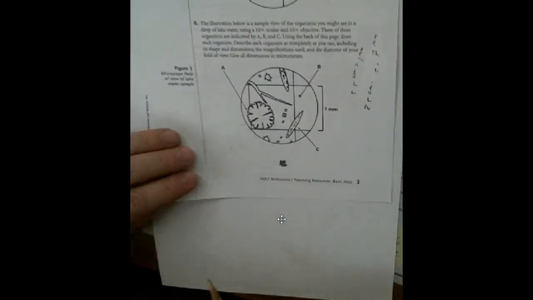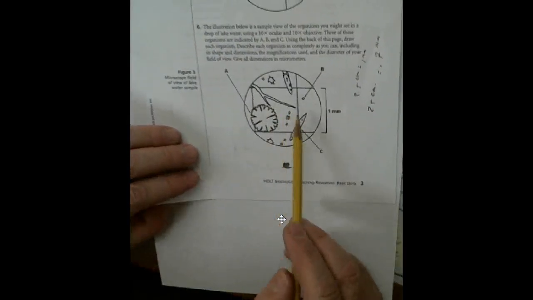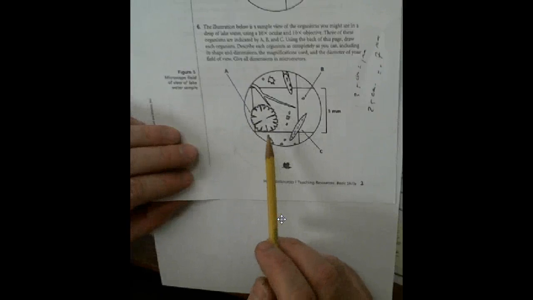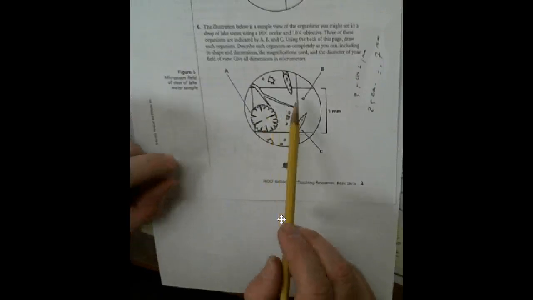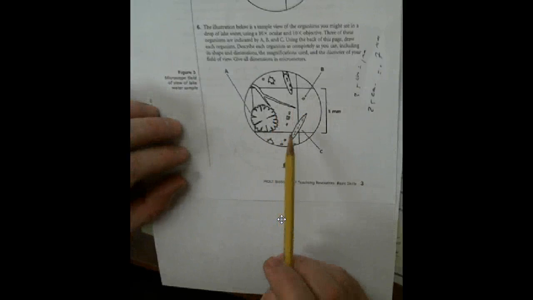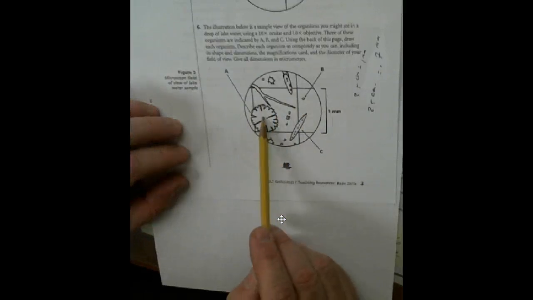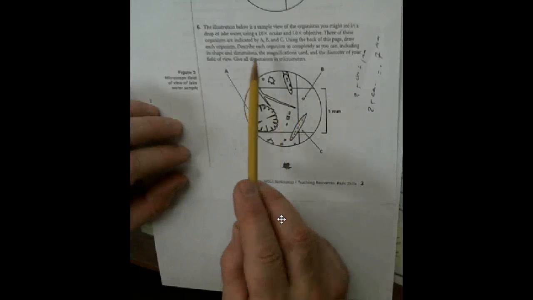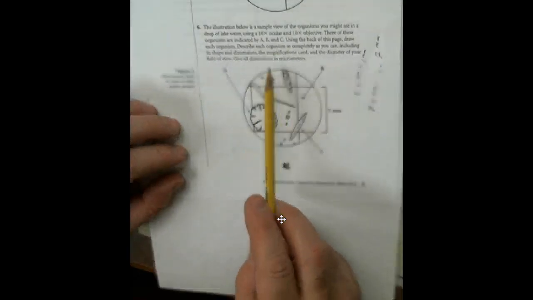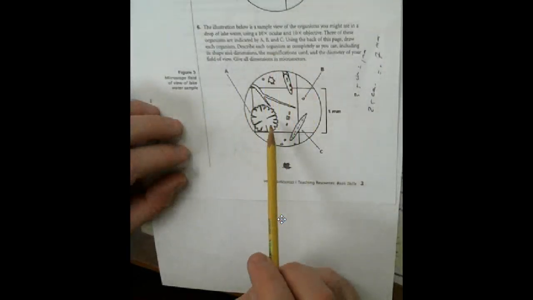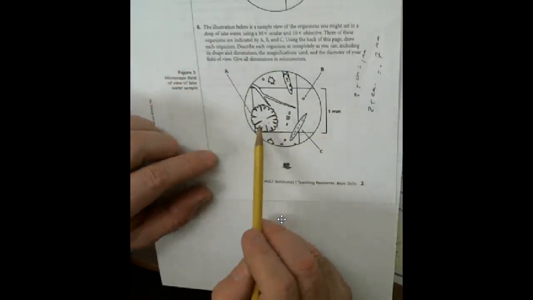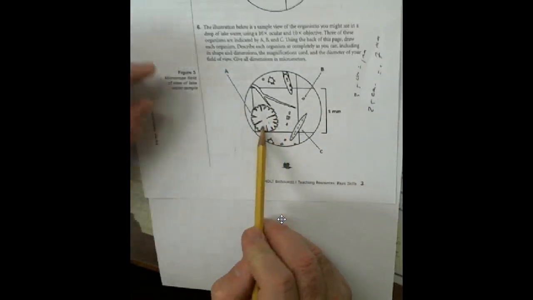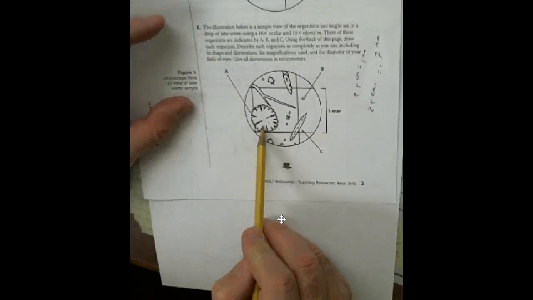Okay, so I want to do a little bit of a tutorial here real quick, go through some of the stuff we talked about for the microscope with the homework. If we look at number 6 here, the directions for number 6, we have a field of view under a microscope. We have object A, object B, and object C. What it asks you to do is to draw these, and then from your drawings calculate your magnification, and then to describe what we see. So let's look at object A here, and then we're going to use this as our sample problem.